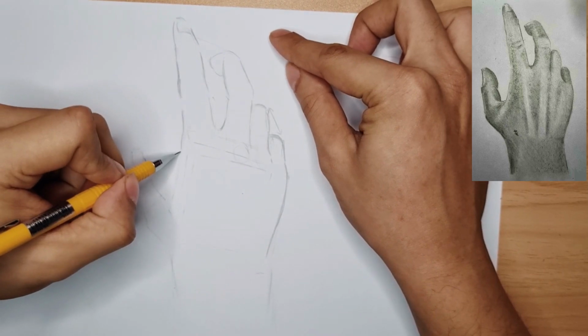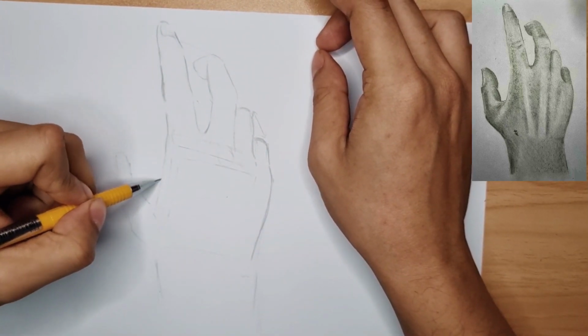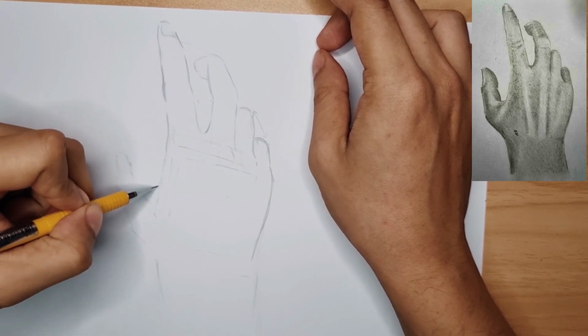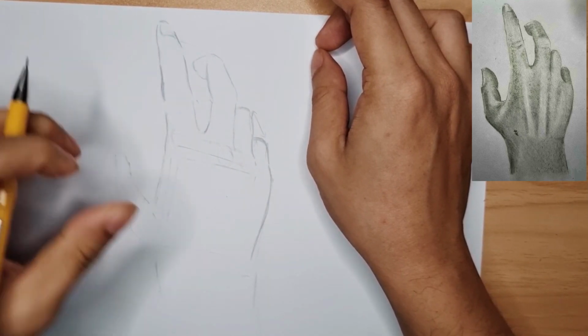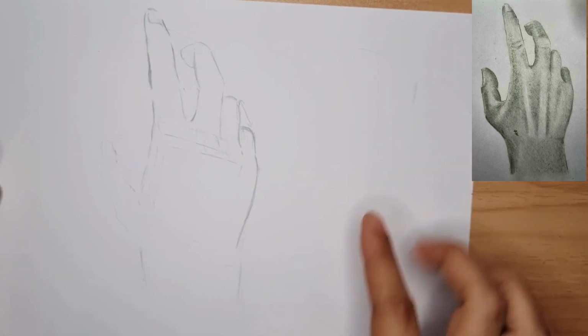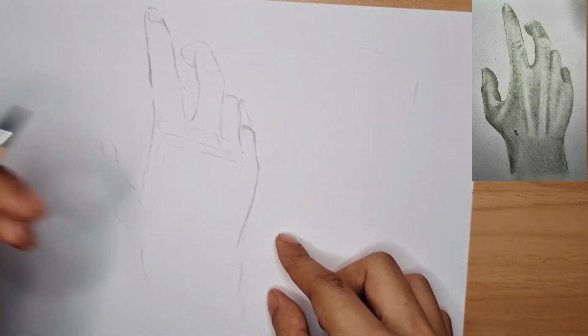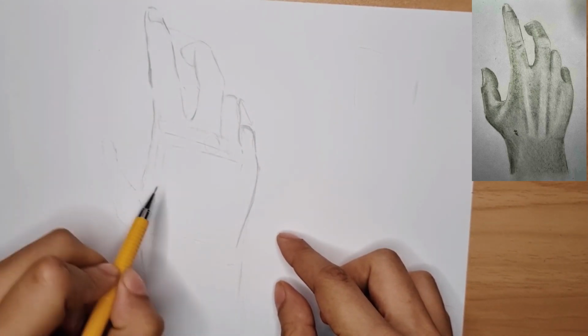Alright, so we have done with the fingers. Now it's time for the hand, and this is where you also need to observe when you draw. If one point is over here and another point is very far away from that, you need to keep in mind the span.